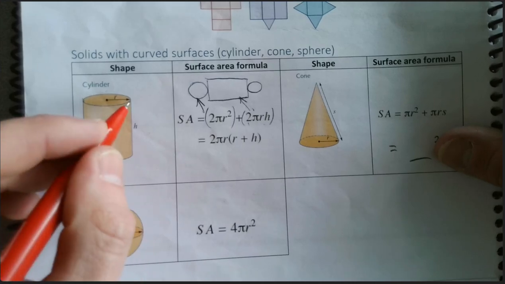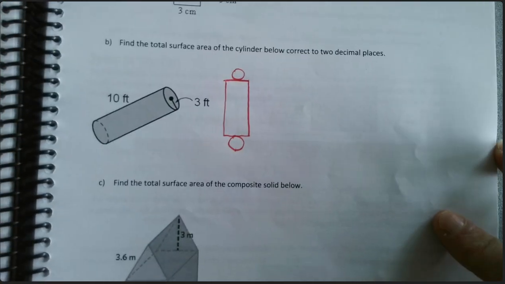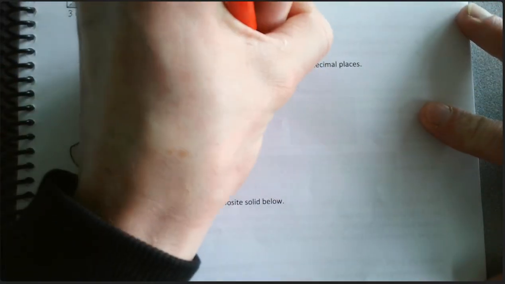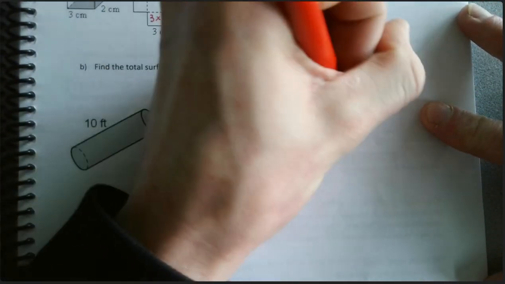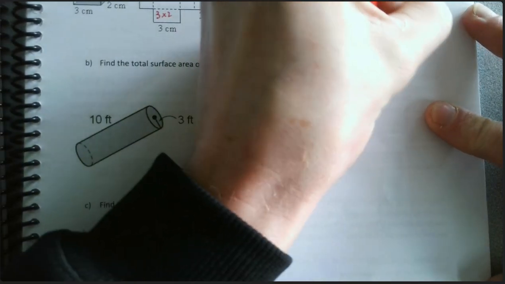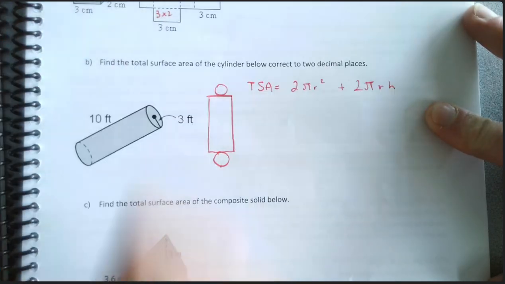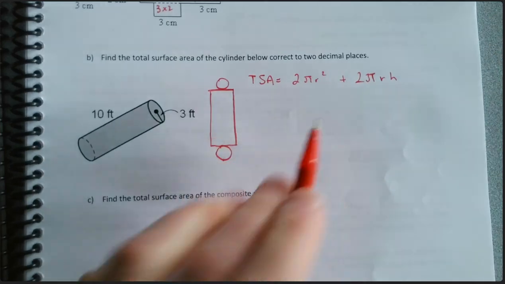Because if we unfold, starting here, if I go all the way around, that's like having the length of the rectangle. Right, so surface area for this one, SA, or TSA, equals 2 pi r squared plus 2 pi r h, right? And we can fill in our numbers here.